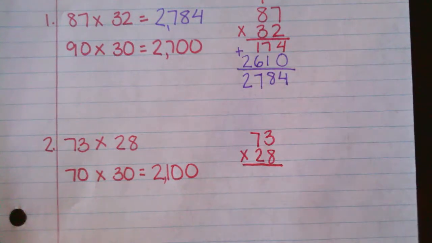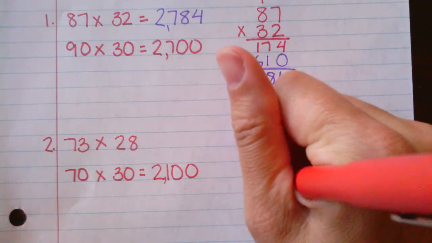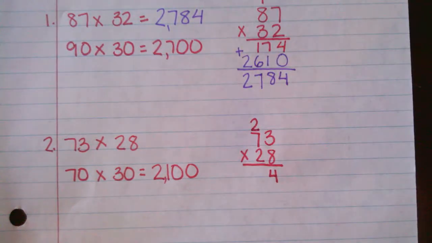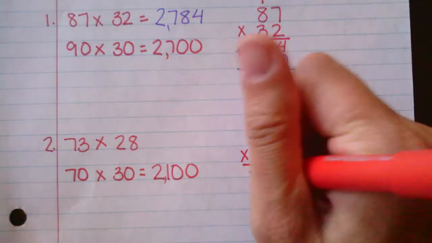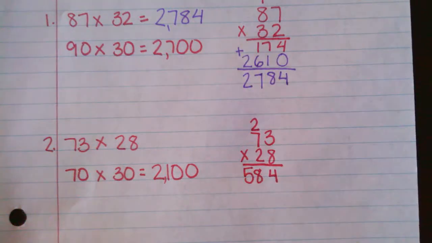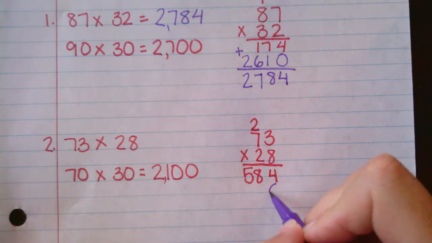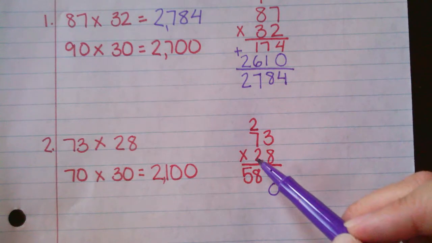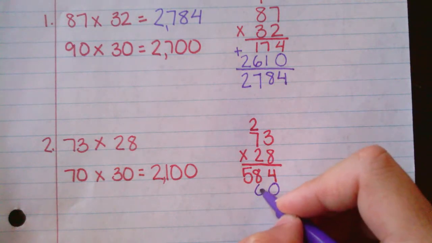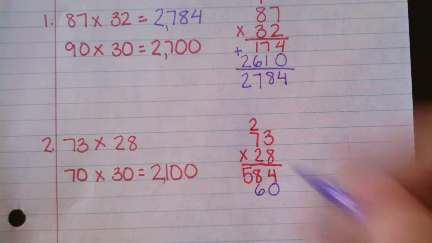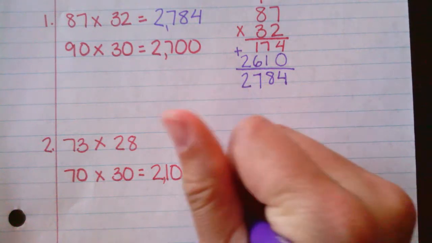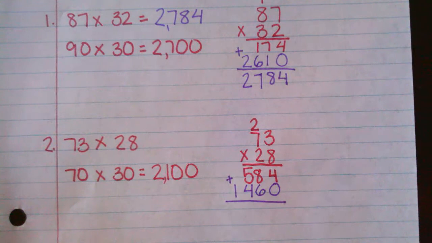Do our math problems that way. 8 times 3 is 24. Carry up our 2. 8 times 7 is 56, plus 2 is 58. Then we're going to be working with our 2, but our 2 is not a 2, it's a 20. So we need to drop down our 0 to hold its place value. 2 times 3 is 6. 2 times 7 is 14. And then we can go ahead and add our partial products.